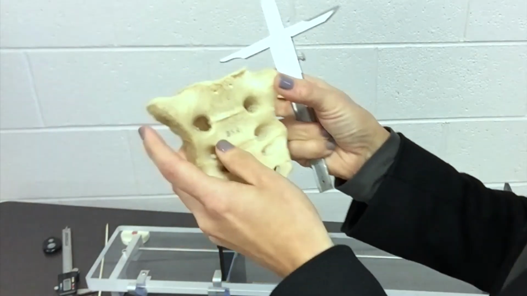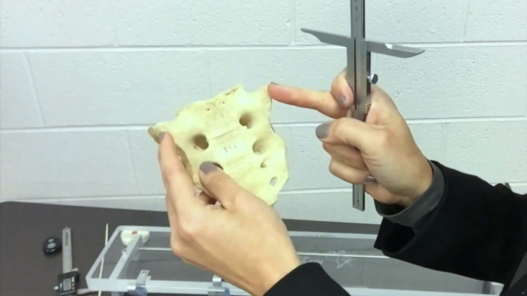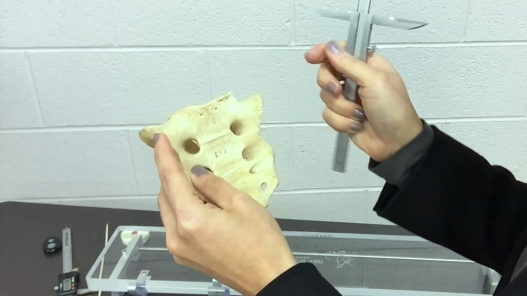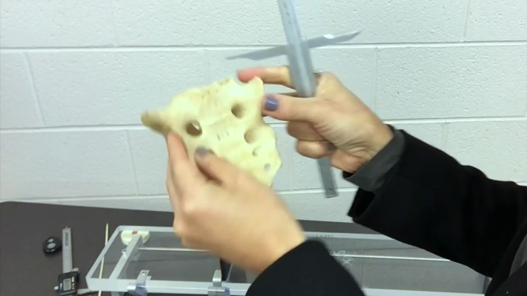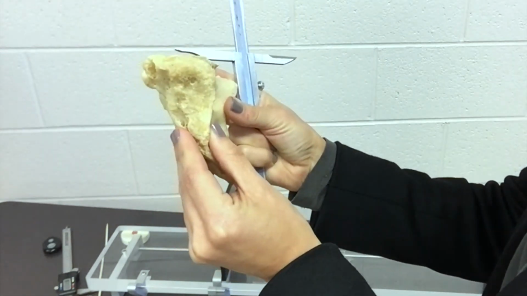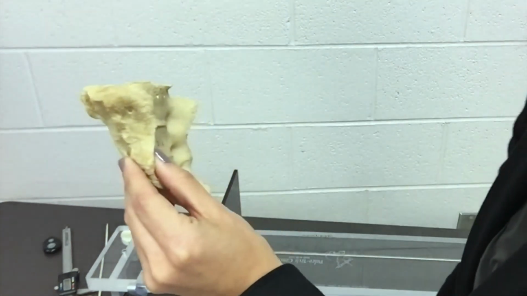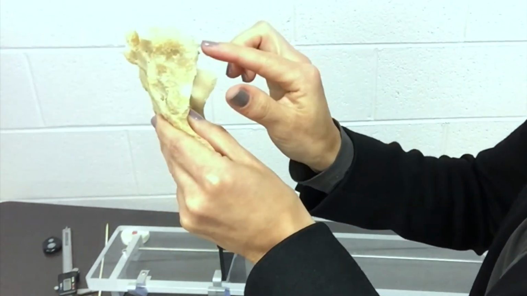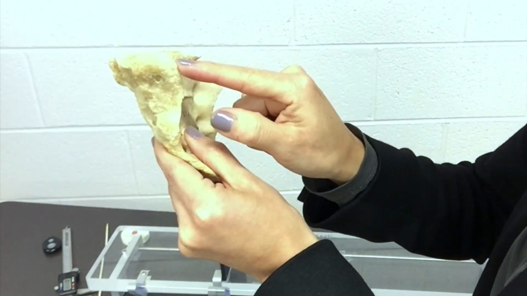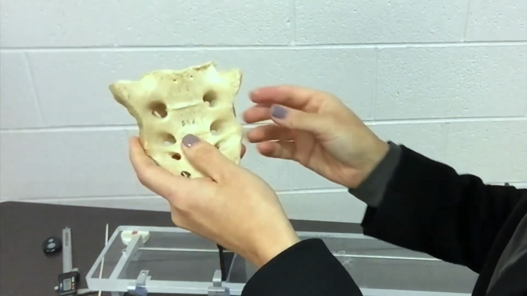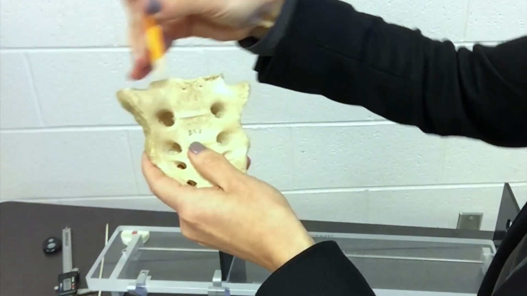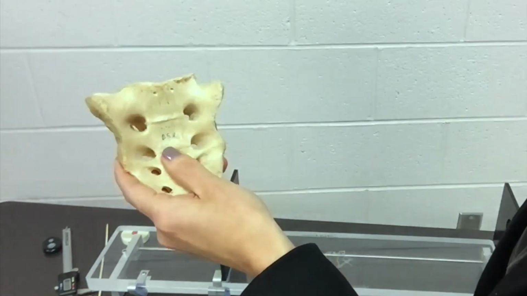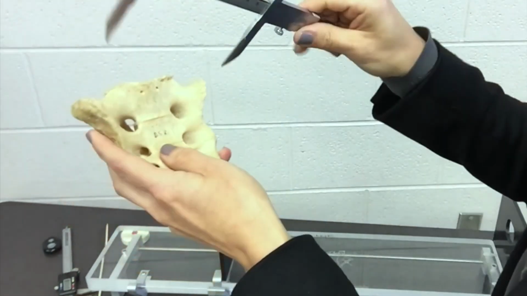Okay, so to take the anterior breadth of the sacrum, you need to find the most anterior projection of the auricular surface. So to do that, you might hold the bone sideways so that you can find that anterior projection. The measurement is taken from one side to the other, and it's taken, okay, anteriorly.